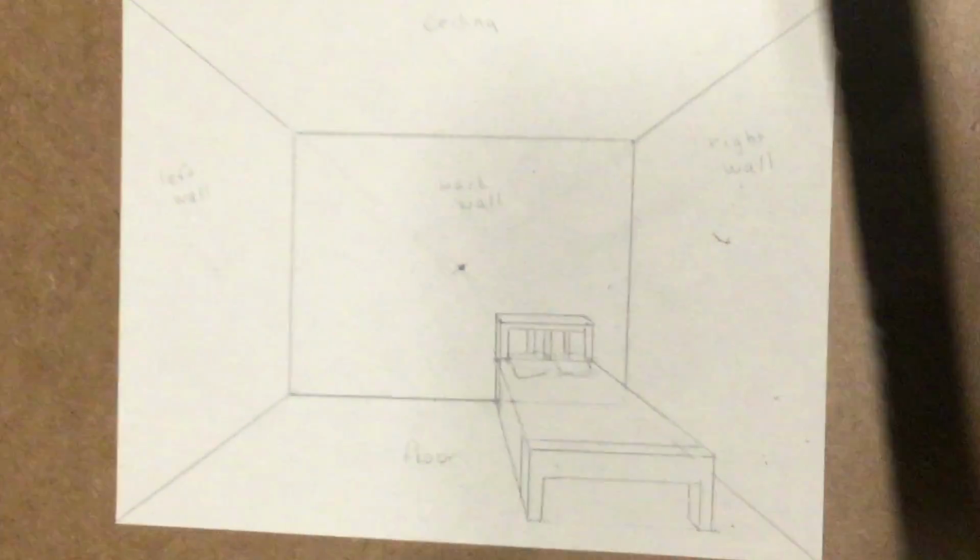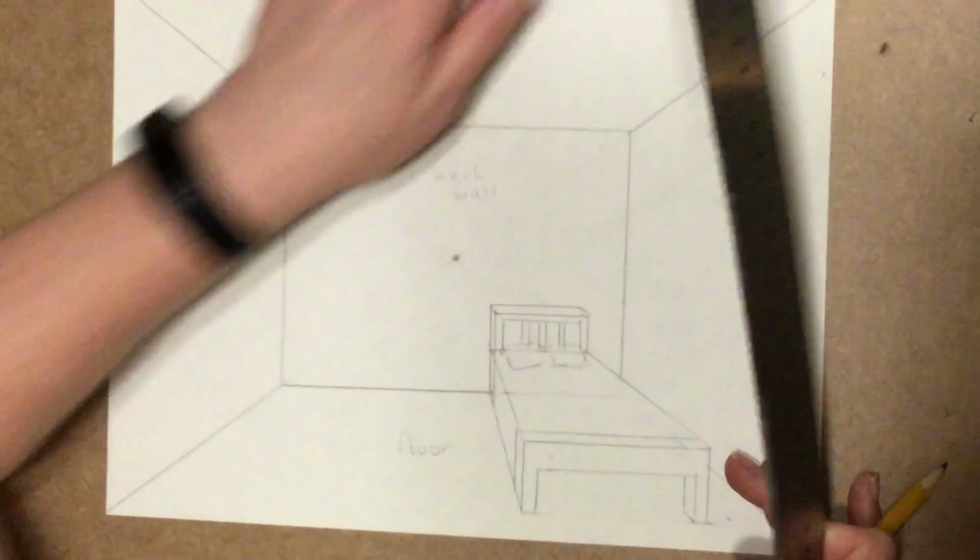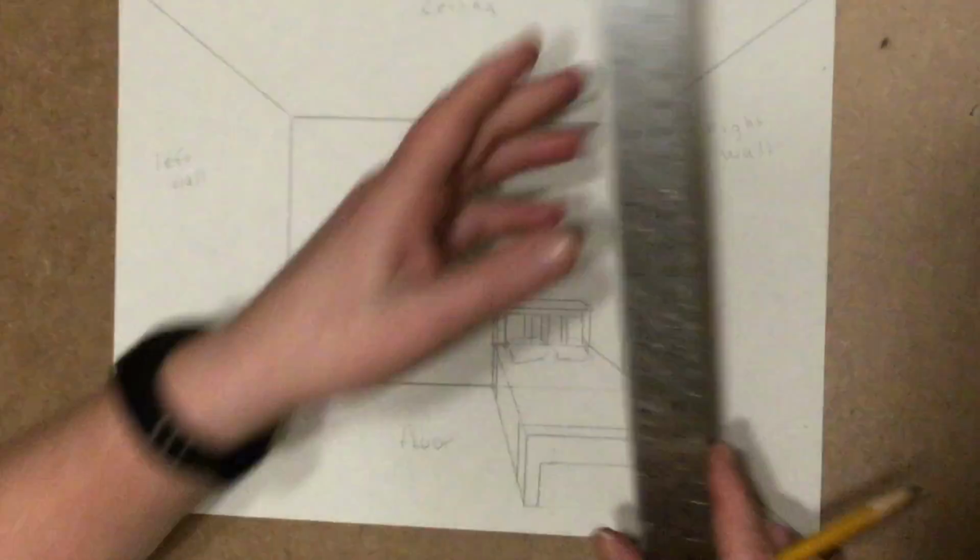We could put a window on the right-hand side of the wall.